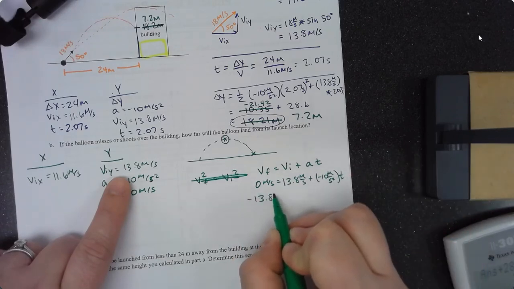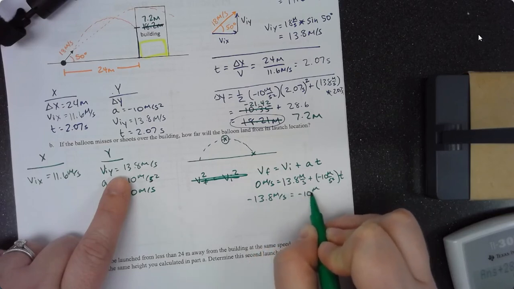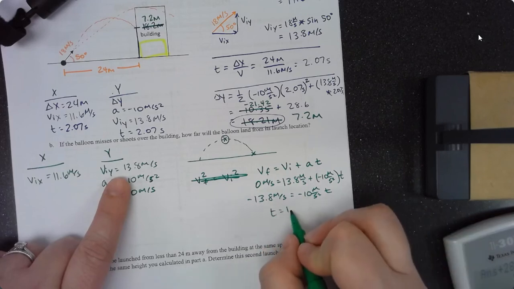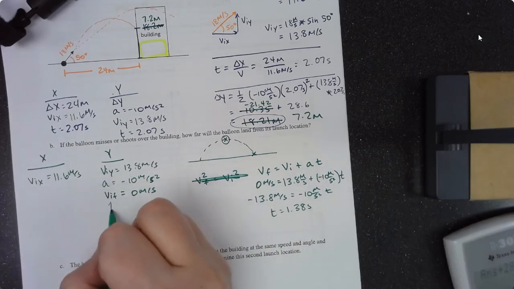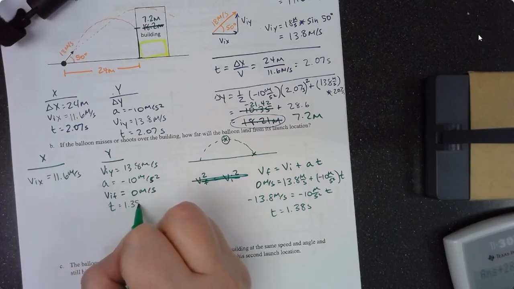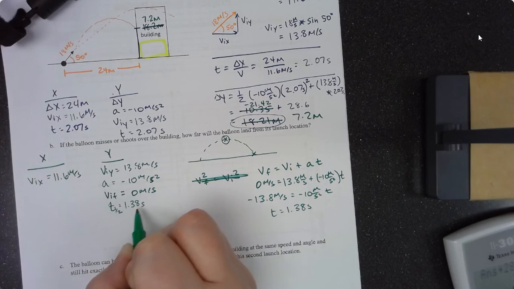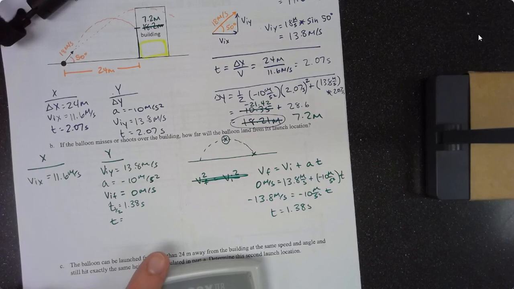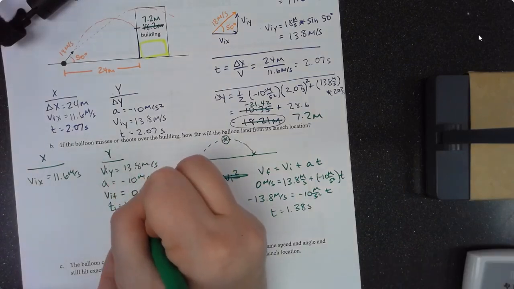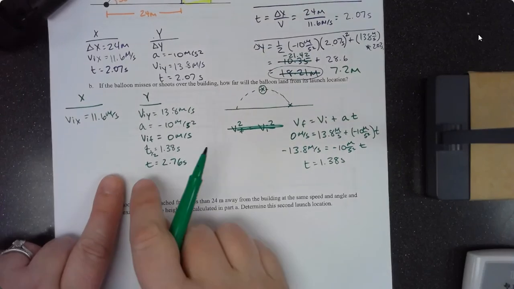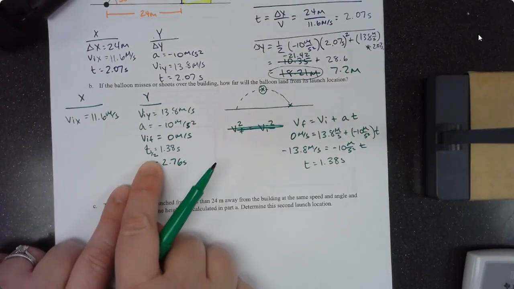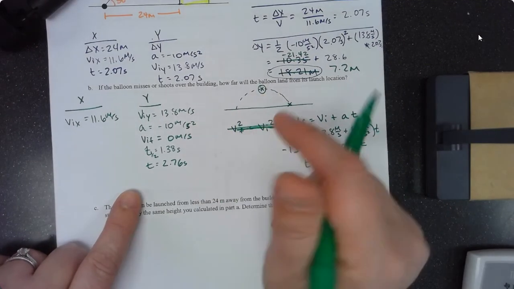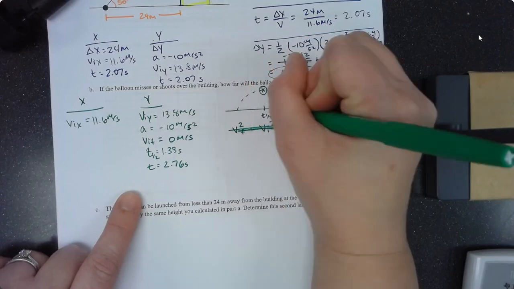So minus 13.8 meters per second equals minus 10 meters per second squared times time. So we can do this in our heads almost, right? So time is going to be 1.38 seconds. And that's halfway across. So if I wanted to go all the way across, then my total time is going to be 1.38 times 2, which is 2.76 seconds. So I wrote this on my list. I marked that as t, and then I put 1/2, so that I know that time is only to this point. This is my t 1/2, and this is time.